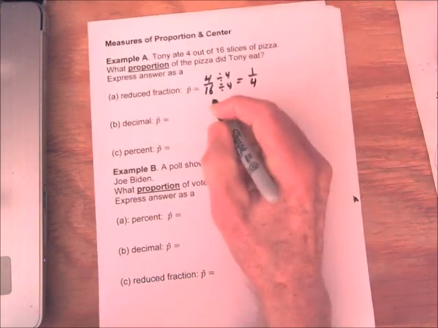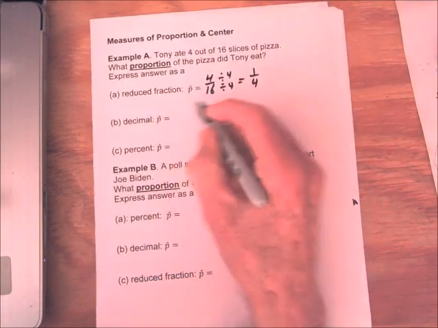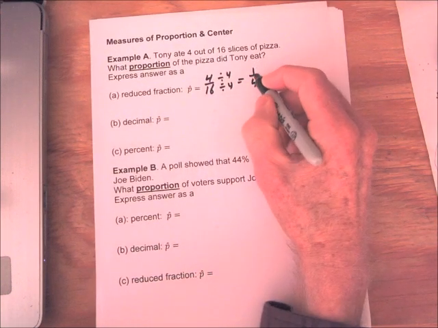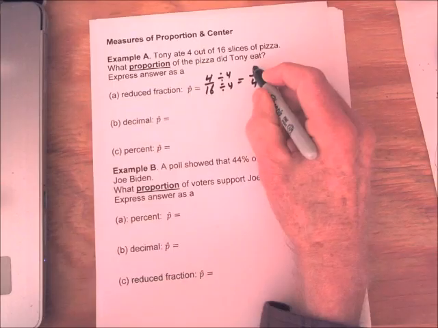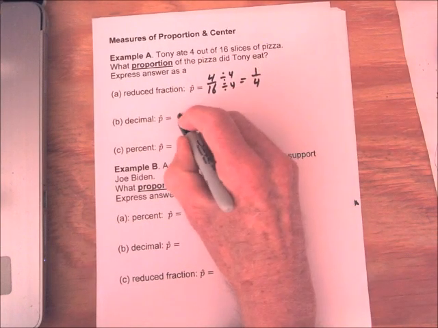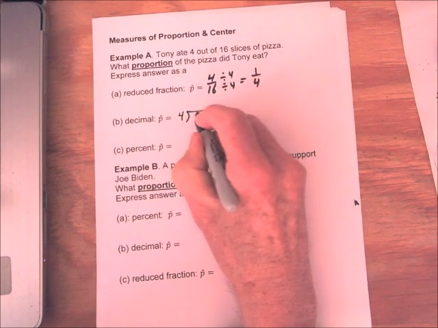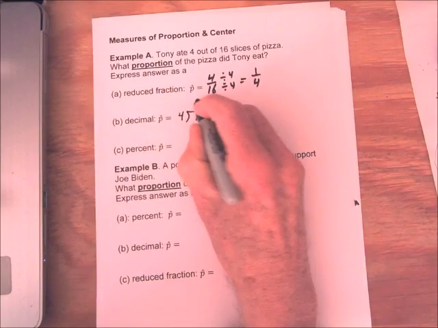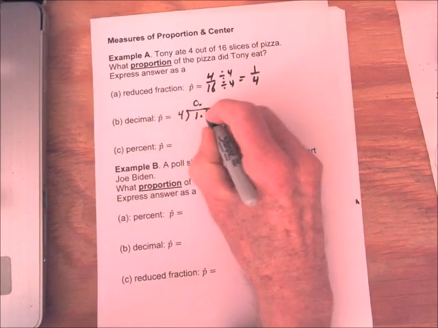As a decimal, we can divide. A fraction, you can think of it as division. The fraction bar is like a division bar, 1 divided by 4, the fraction 1/4. We can divide 4 into 1. At a decimal point, 0. 4 into 1 goes 0 times.